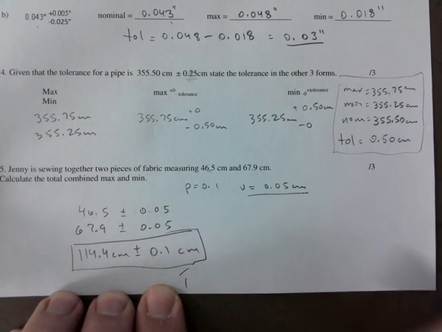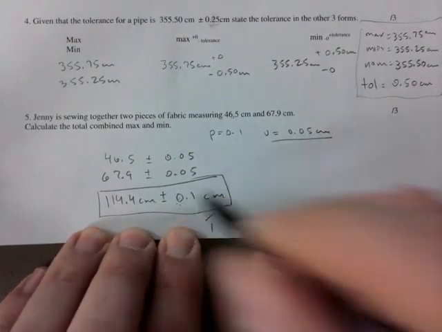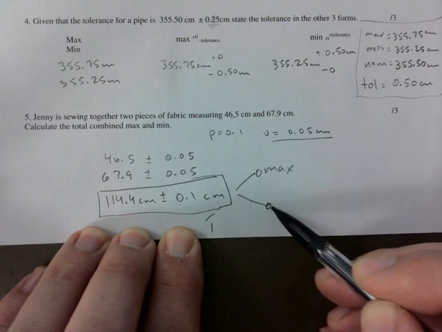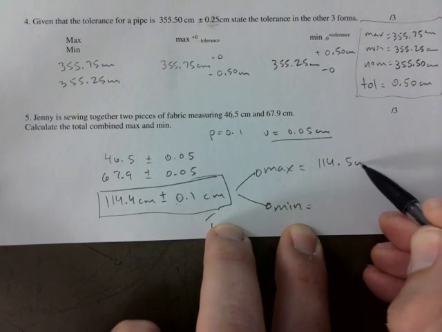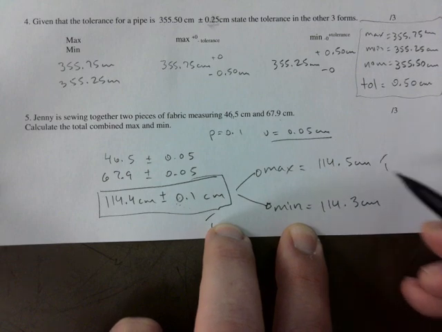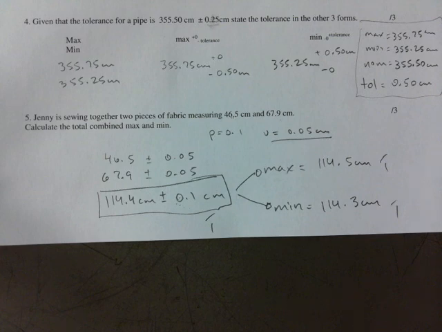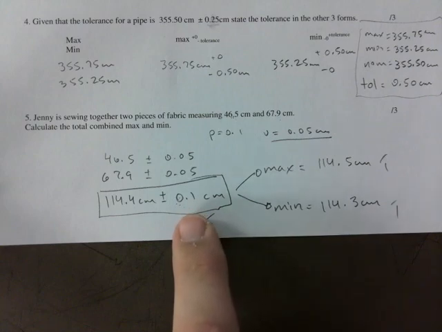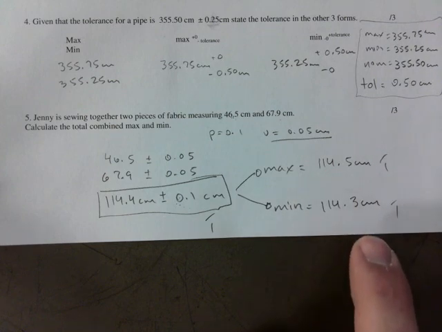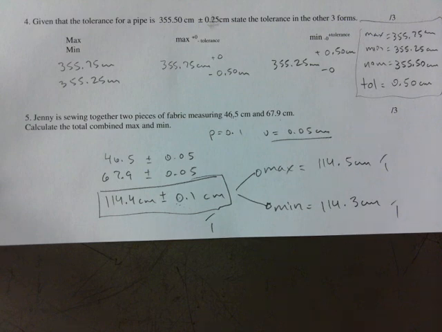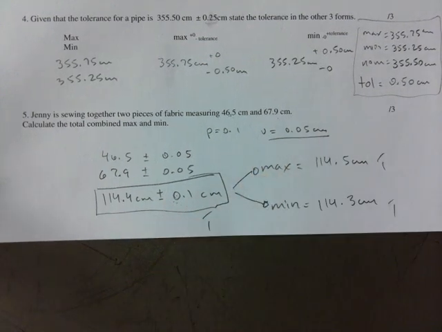You would get 1 mark for this part right here. Just getting this right, you get 1 mark, and then you get your max and your min from that. The maximum possible and the minimum possible. So you just add that, so that's 114.5 centimeters, and this is 114.3 centimeters. You get 1 mark for each of those. So this is where some students say, oh yeah, that's the max and the min, that's tolerance. No. This is just due to the uncertainty. Whenever we install these or sew them together, we could have a piece that is this long or a piece that is this long. That's what uncertainty is, when you talk in precision and uncertainty. Okay, so I'm not going to mix that up, and I'm going to ask you like the difference maybe on a question, but I'm not going to mix it up in a question like this.